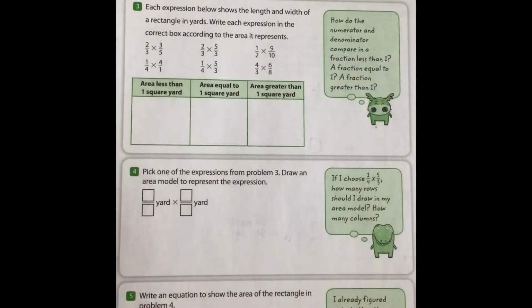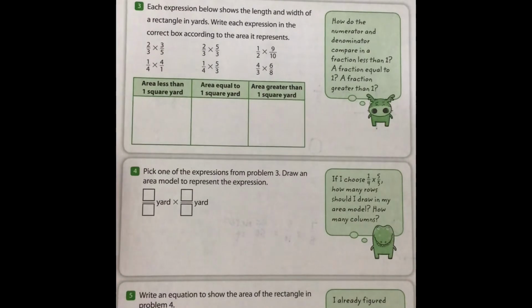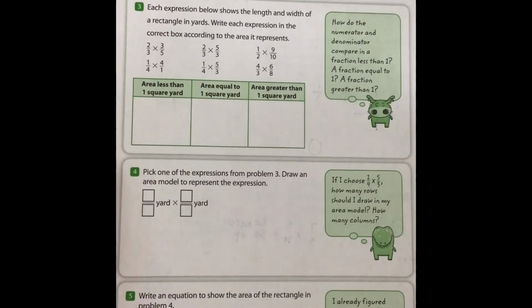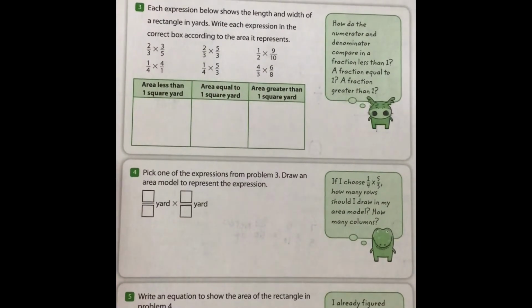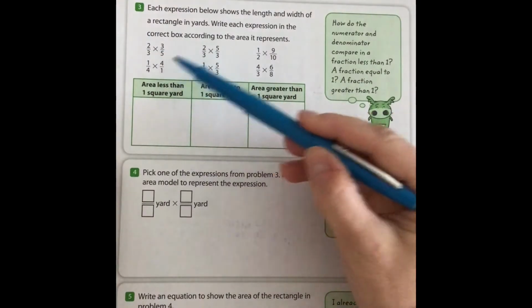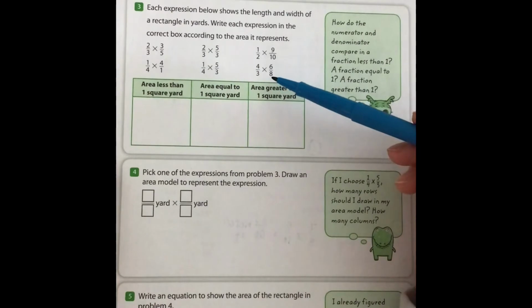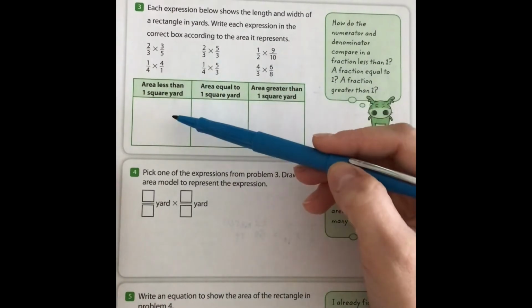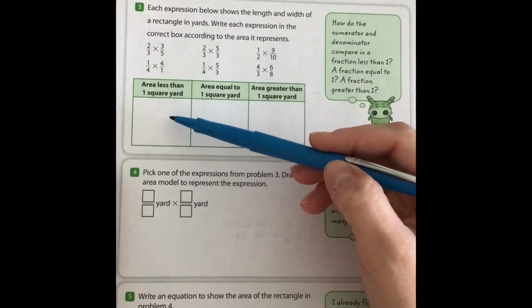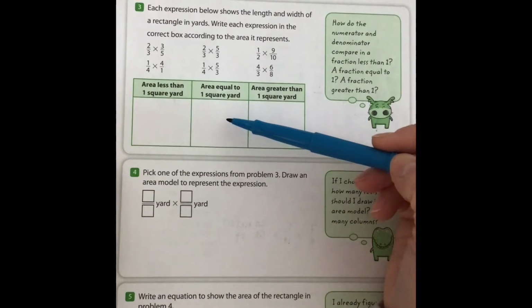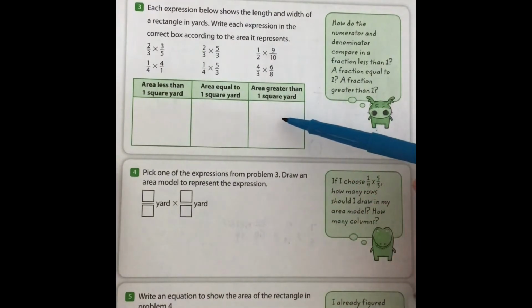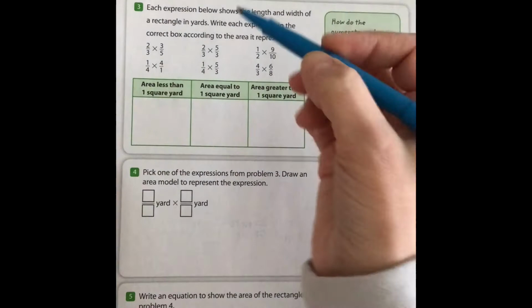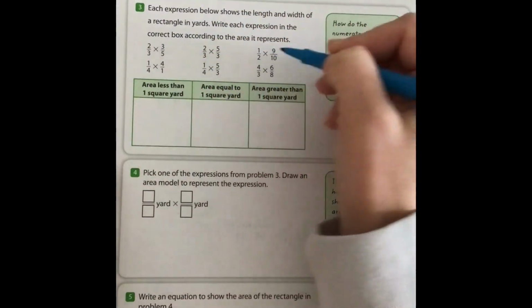Problem number 3 says, each expression below shows the length and width of a rectangle in yards. Write the expression in the correct box according to the area it represents. So it looks like we're going to be taking each one of these areas, and then we're going to place them either here for less than 1 square yard. Here is going to be equal to 1 square yard. Over here is greater than 1 square yard. So I'm going to go ahead and multiply each one of these out and then place them where they need to be.